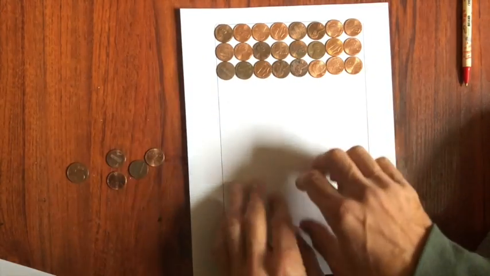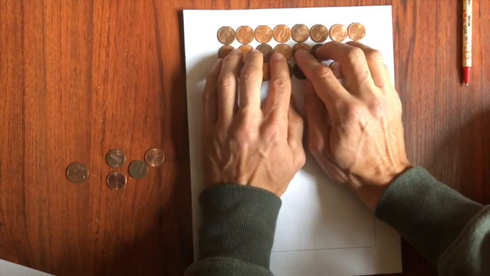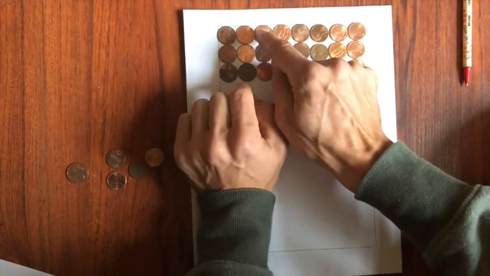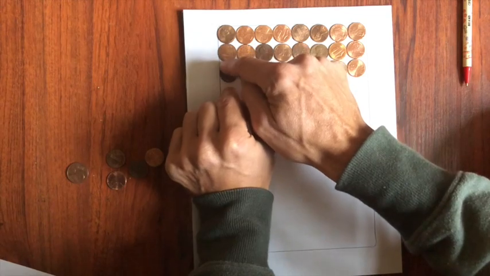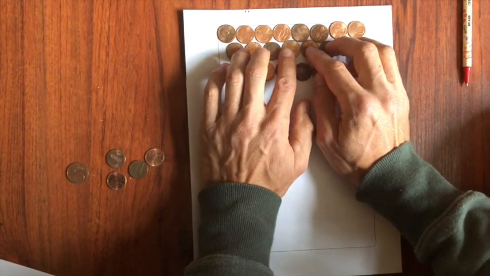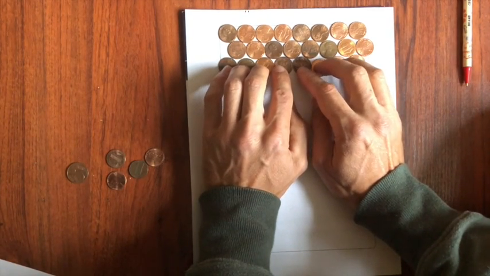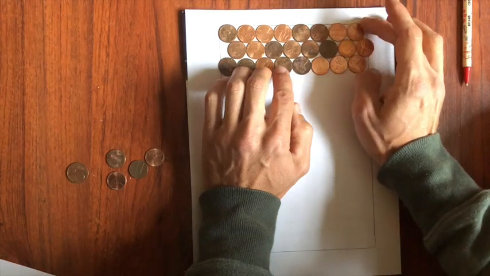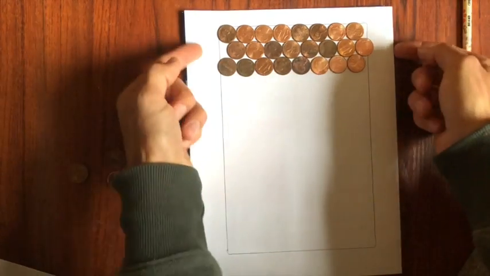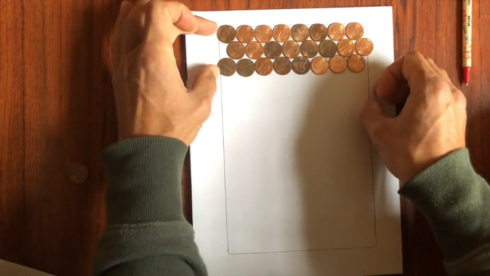But we could probably squeeze in more, because as I showed you in a previous video, if you shift one row, you can squeeze in a few more people, because you can see that there's less distance taken up here.